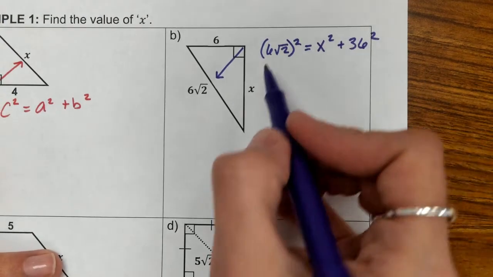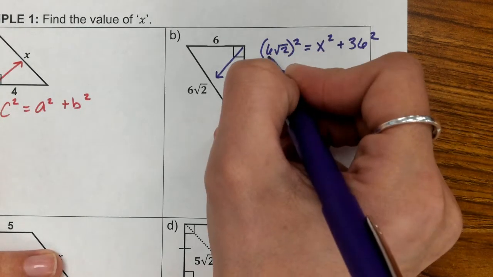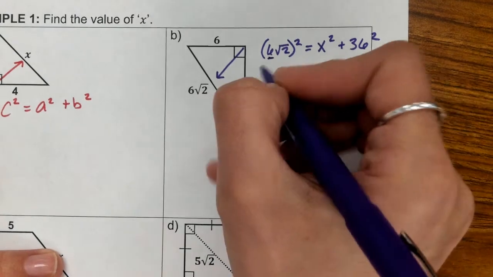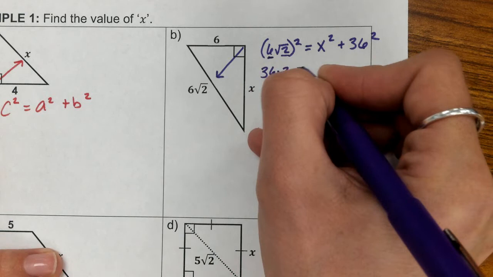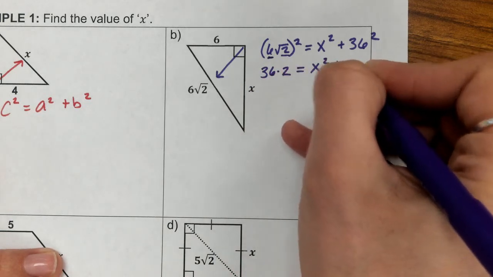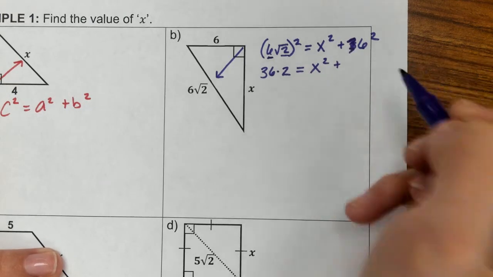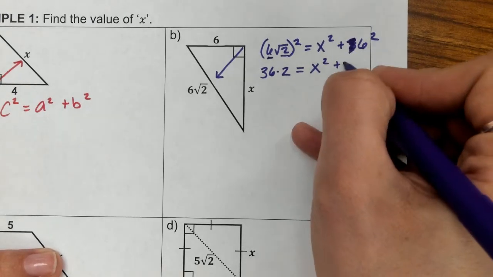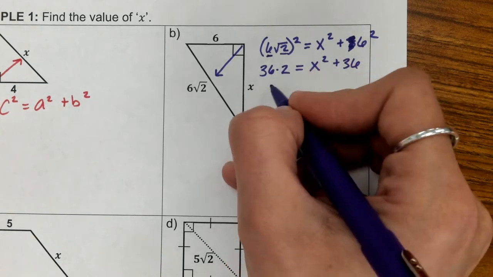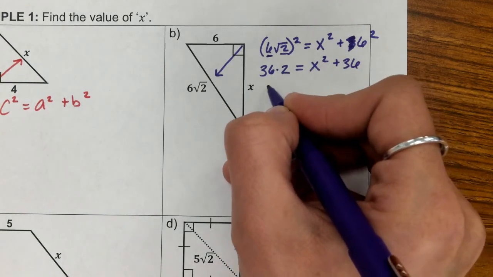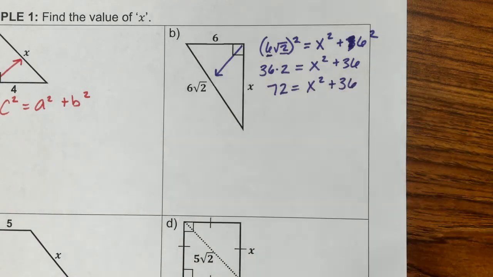Now, when we square the 6 square root of 2, we remember that we're going to square that first number, the whole number, 6, which gives 36, and we're going to multiply it by that radicand of 2. I'm going to go baby step by baby step here. Sorry, this should be 6. Sorry about that, I already gave you the answer there. 6 squared is 36. Over here, we're going to multiply the 2. 36 times 2 gives me 72 equals x squared plus 36.